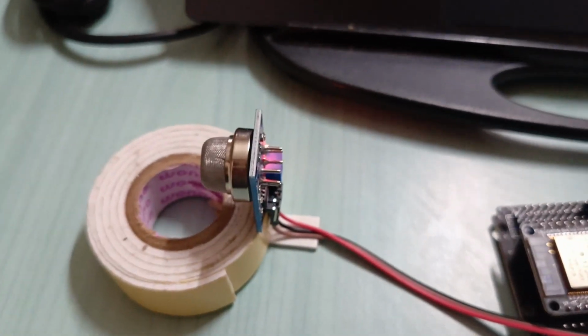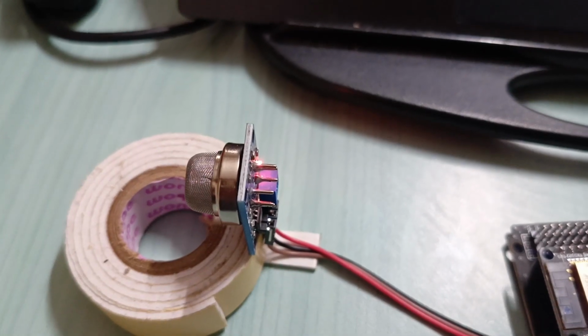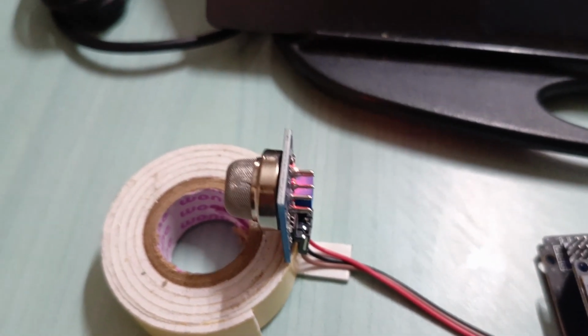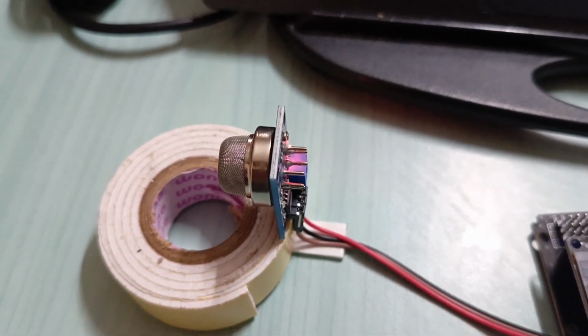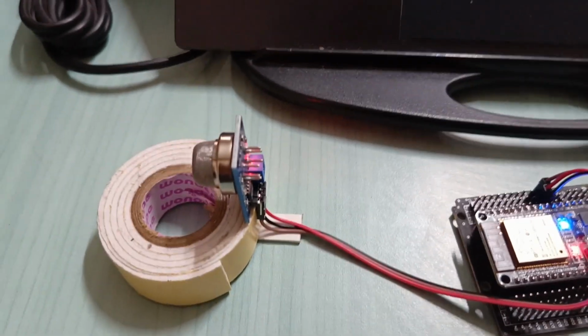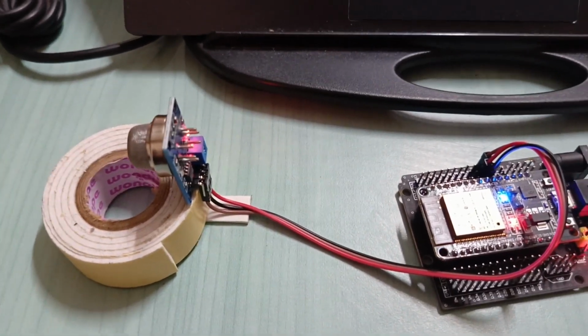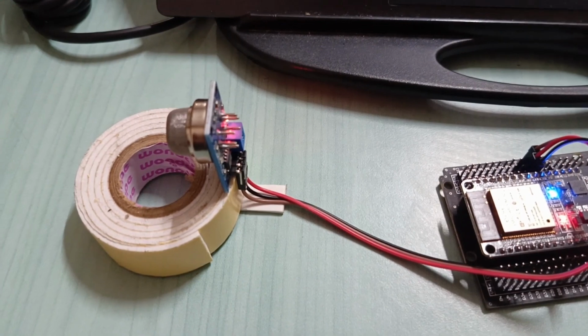It is input pull up, so whenever there is smoke, it will pull the pin low, and whenever the pin is pulled low, like in Scratch, it will start a fire alarm. So let's just see the demo.